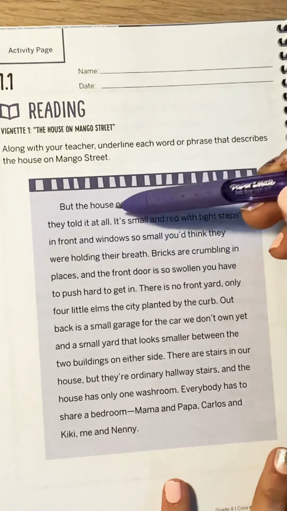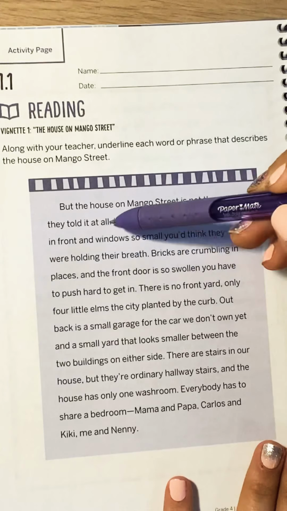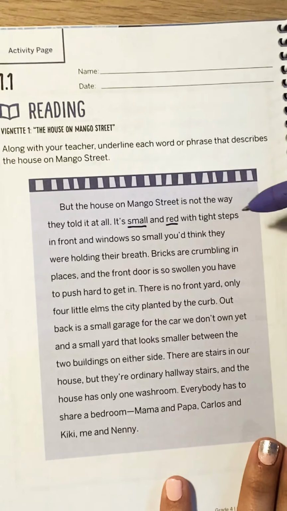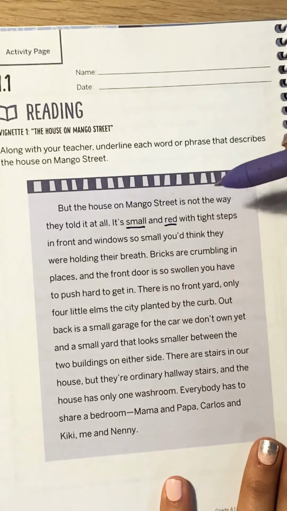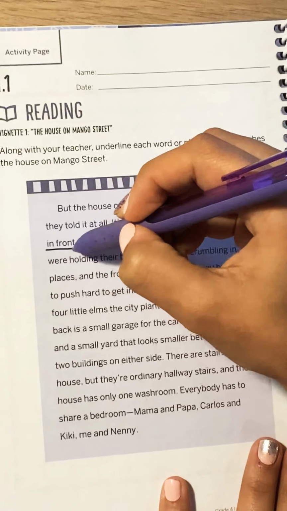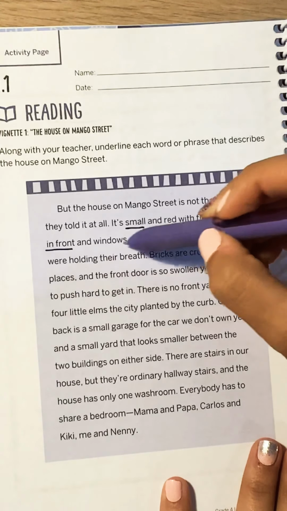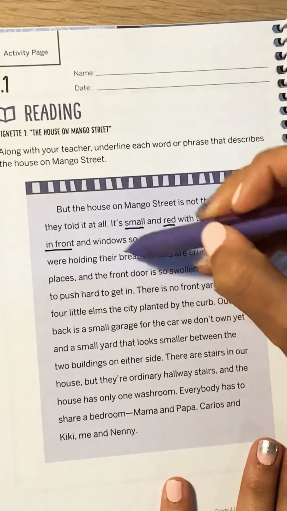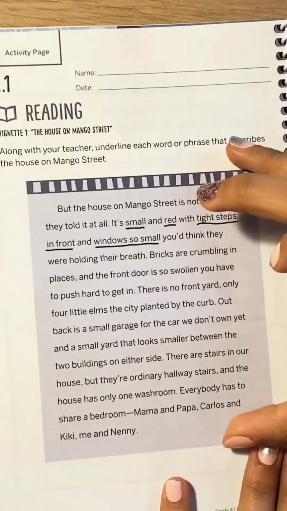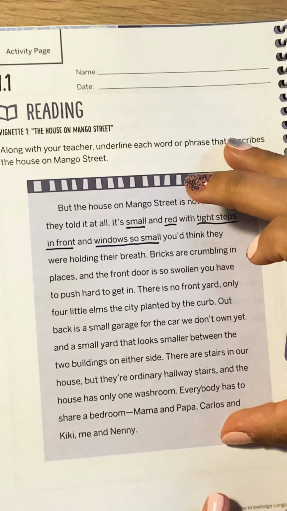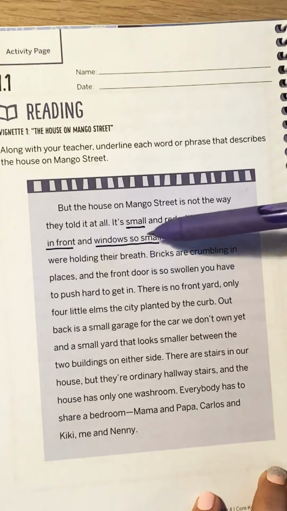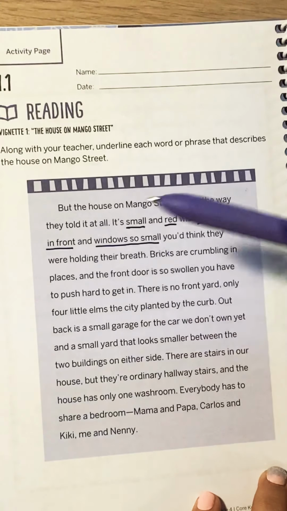So, but the house on Mango Street is not the way they told it at all. It's small and red. Small and red are description words about the house, right? With tight steps in front, that describes it. Windows so small you'd think they were holding their breath. I'm just going to underline windows so small. Because really, since this whole paragraph is about the house, I could underline the whole thing, but I'm not going to. It tells me just words or phrases. So tiny phrases like windows so small. Tight steps in front, okay? Short bits.